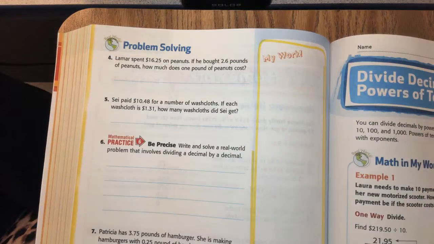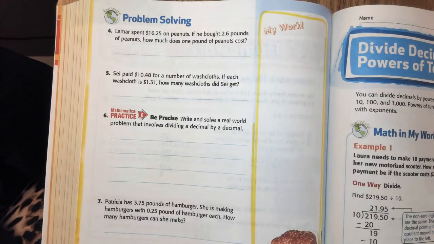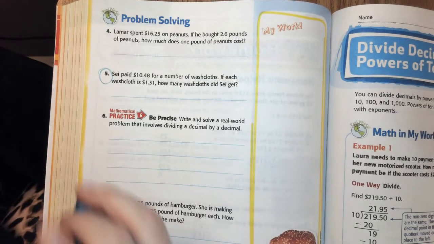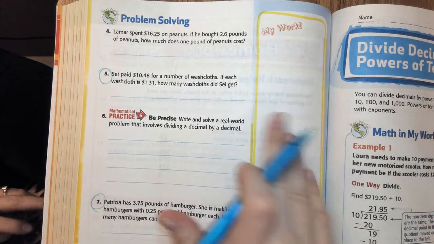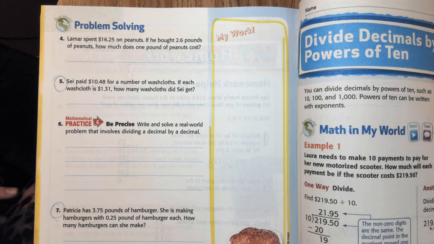Let's start with, we'll just start with number 5. We'll do 5 and 7 probably. Okay, so Cy paid $10.48 for a number of washcloths. If each washcloth is now $1.31, how many washcloths did Cy get?